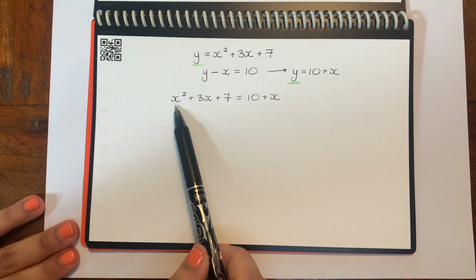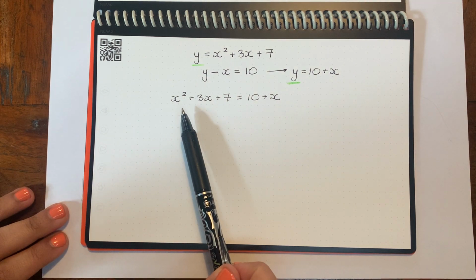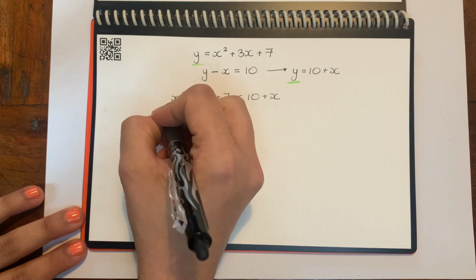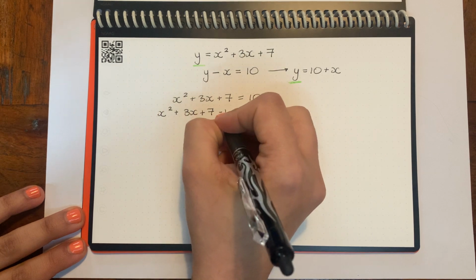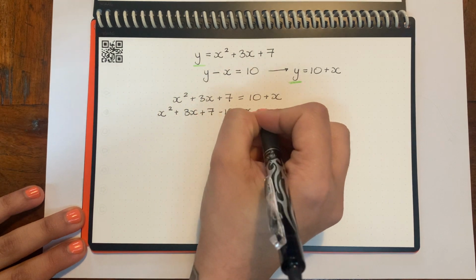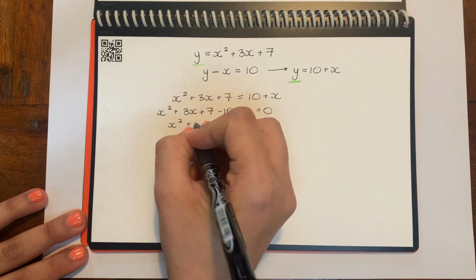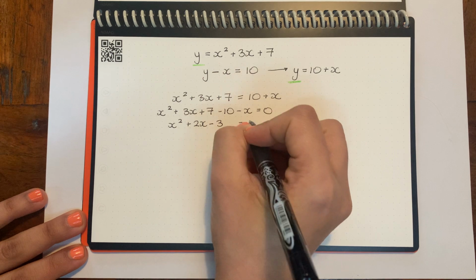What I'm going to do now, I can see that there's a quadratic there, and I know that with my quadratic equations, I always have to make them equal to 0 first. So I'm going to move everything over and change the signs. That's going to give me x squared plus 3x plus 7, take away 10, take away x equals 0. And then I'm going to simplify that by collecting my like terms. So I get x squared plus 2x and 7 take 10 is minus 3.